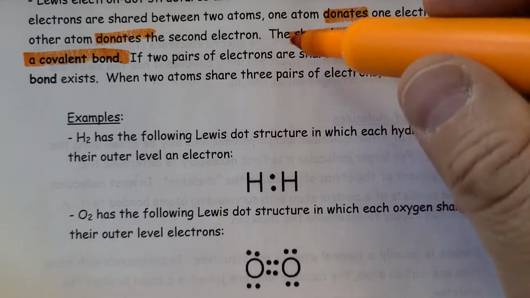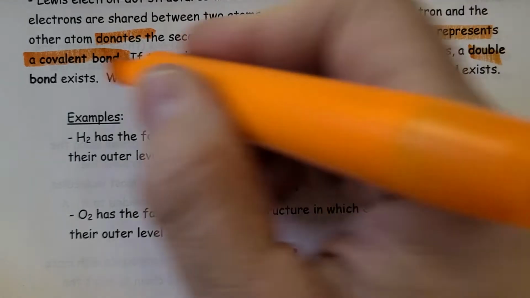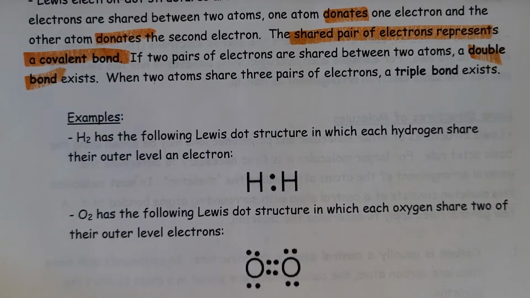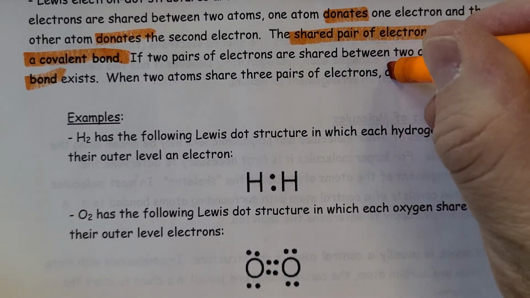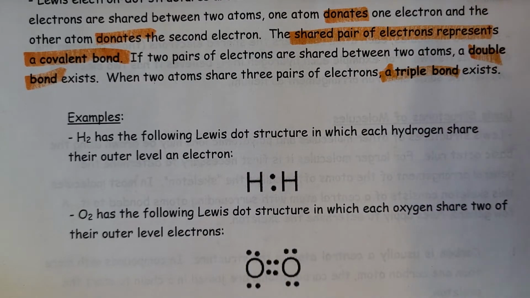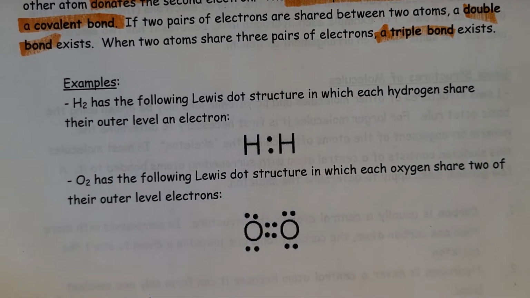If two pairs of electrons are shared, we could have double bonds. So it's like sharing two chocolate bars each, or we could have a triple bond in which we each donate 3 and we have a set of 6. So if we look here, here's some examples. So hydrogen, of course.